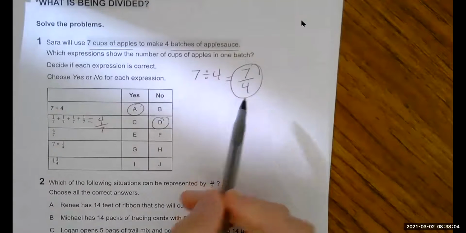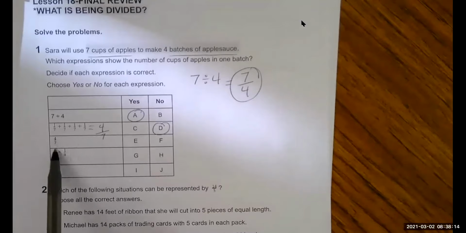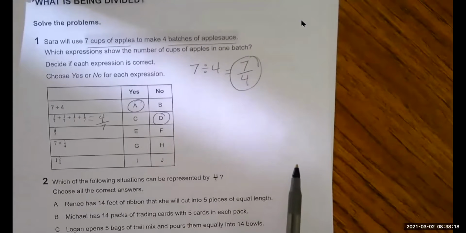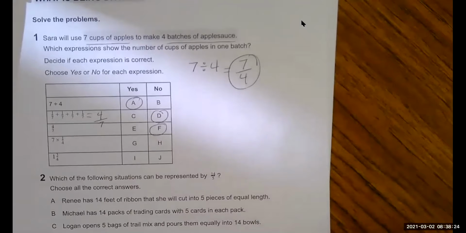So it looks like 7/4, not 4/7. Good. MK, how about 4/7? Is that the same as what we did here? No. Good, so we have yes, no, no.